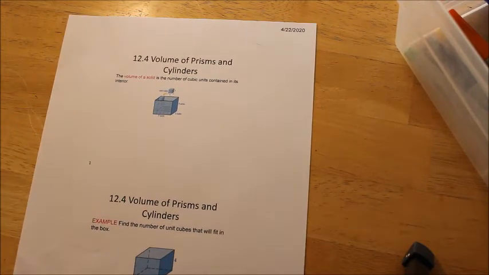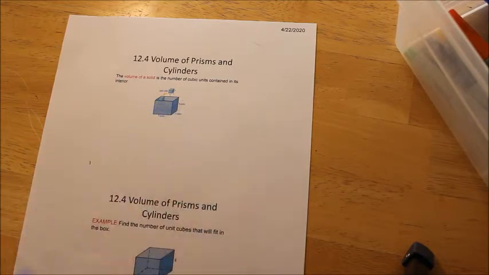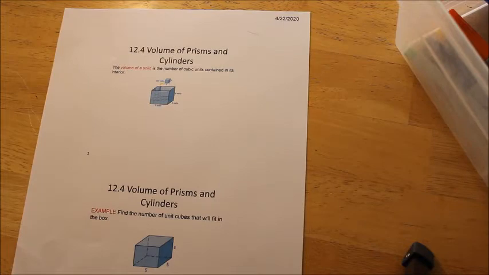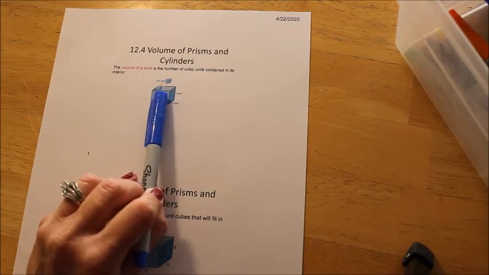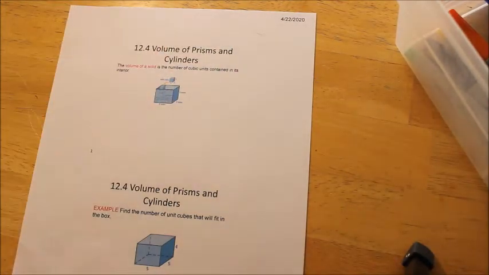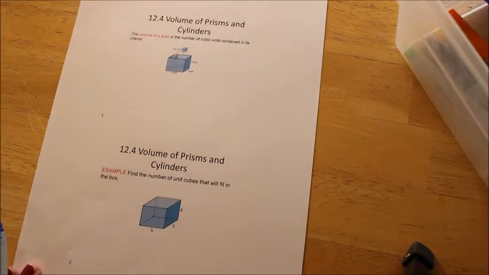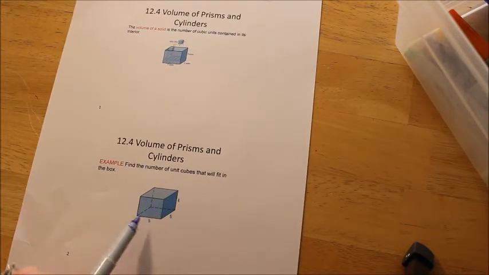So for instance, if you're looking at this top box here, how many cubic units could we stack inside of that box? If you look closely at it, notice that you have a 5, you have a 5, and you have a 4. Well, if you wanted to figure out how many cubic units you could put in, it's going to go 5 this way, and then 4 stacks up. Now, this is not a cube by the way, a cube has all sides and edges the same, but this is a rectangular prism.